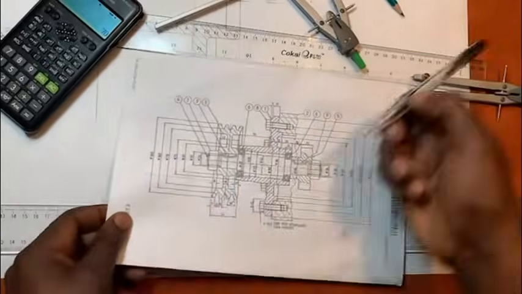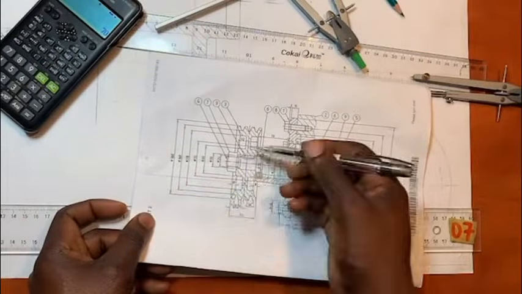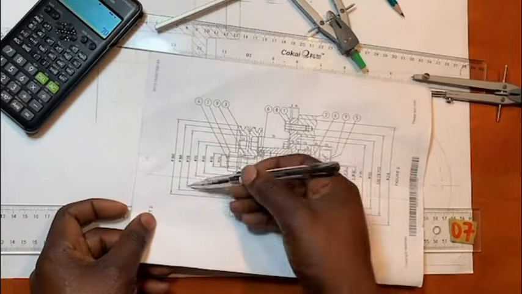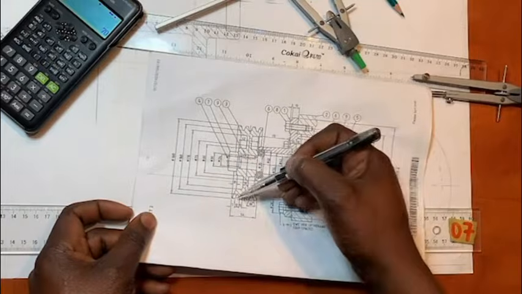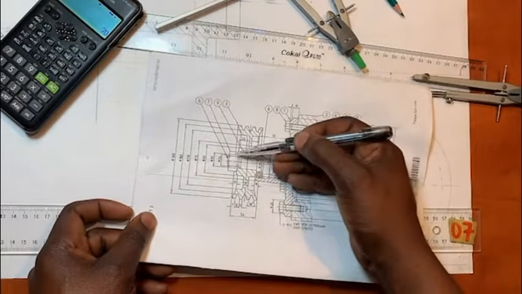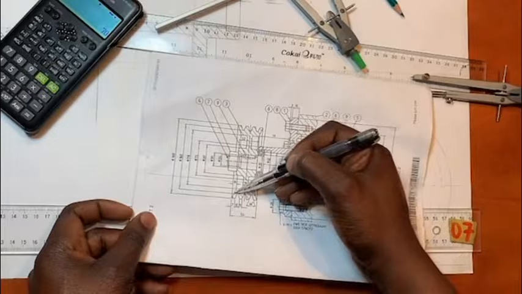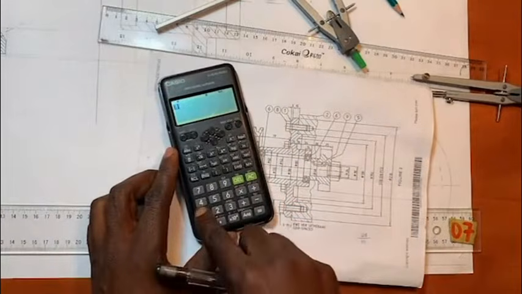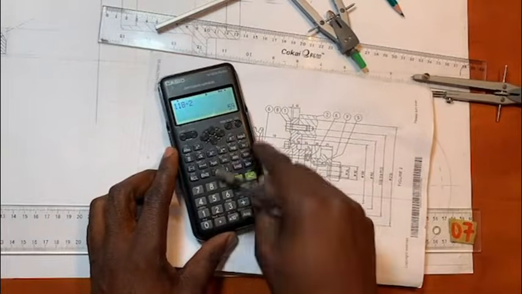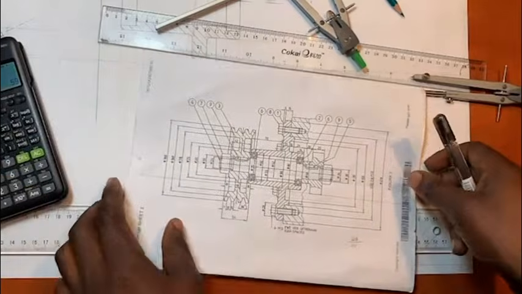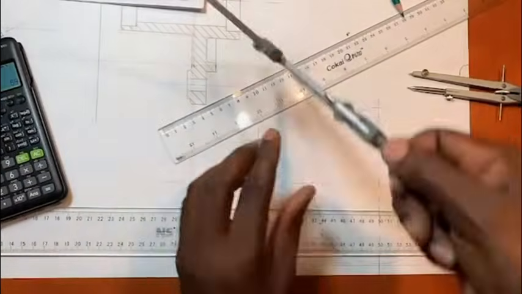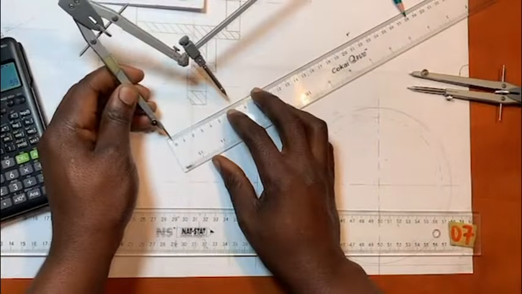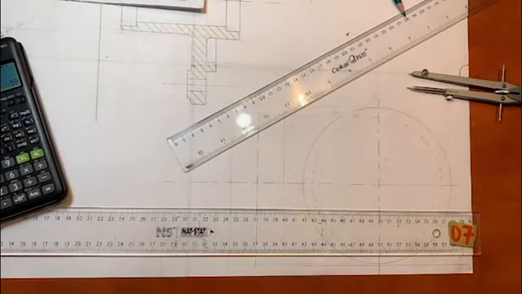Okay, you have related 160, now 140, 118, and the 118 is supposed to be drawn dark. 118 divided by 2, I'm getting 59. Open your drawing compass to 59. So I can use the small one now.